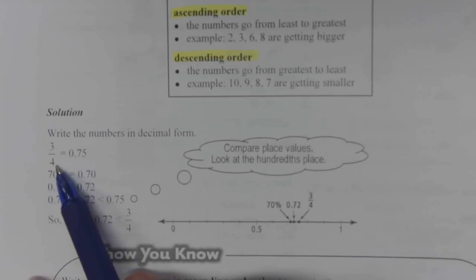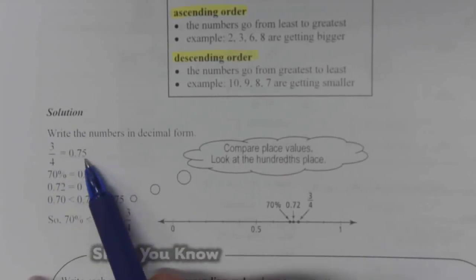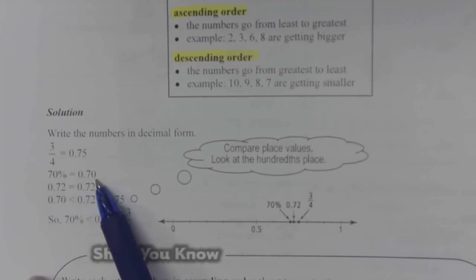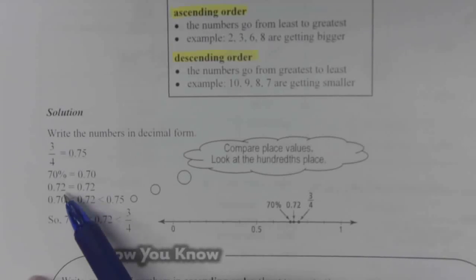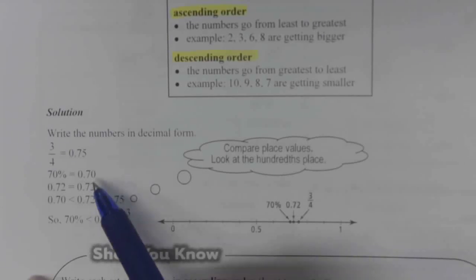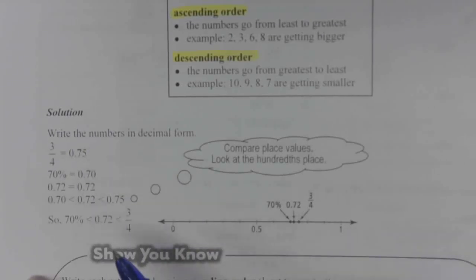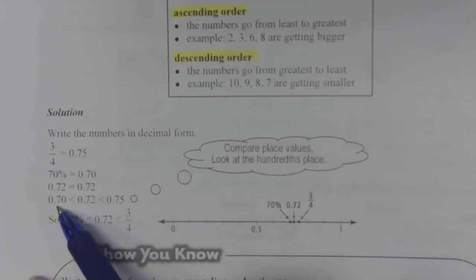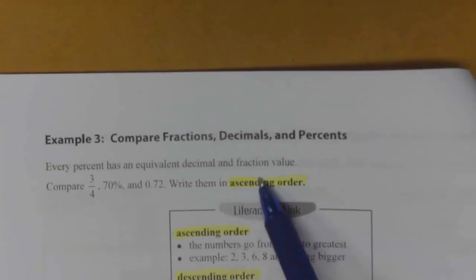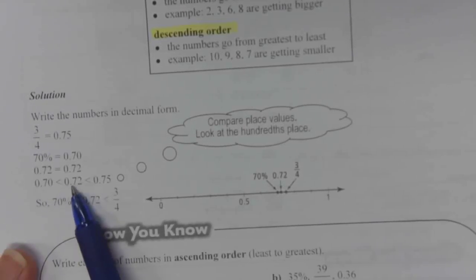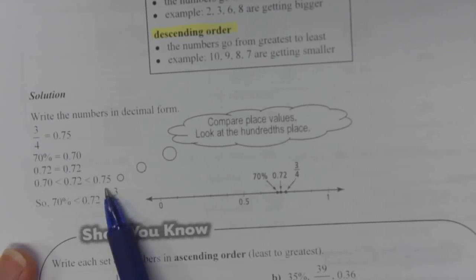So we take 3, divide by 4, and you can do this on your calculator, you get 0.75. 70% as a decimal, you divide by 100, so it's 0.70. And then 0.72, that's already in decimal format, so it can stay at 0.72. So if we have 0.72, 0.70, and 0.75, hopefully you will recognize that 0.70 is the smallest. And remember, we're going in ascending order, so we're going from smallest to biggest. So the smallest is 0.70, the next one is 0.72, and then the next one is 0.75.